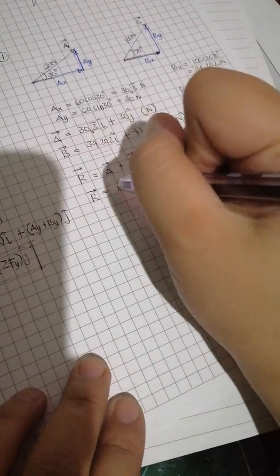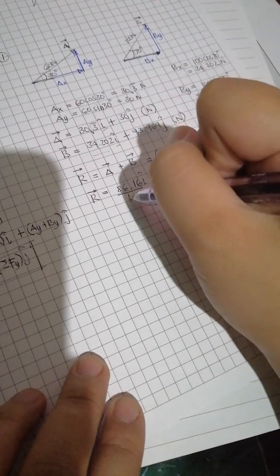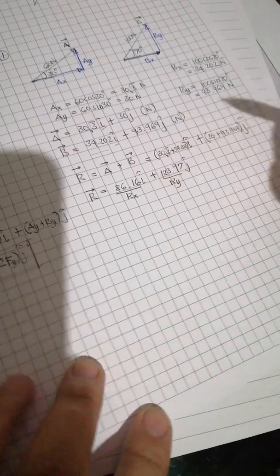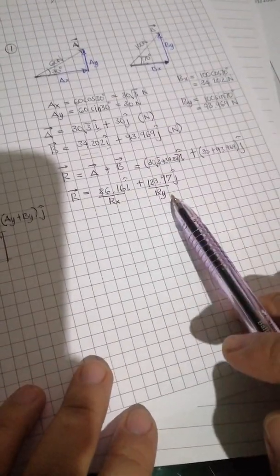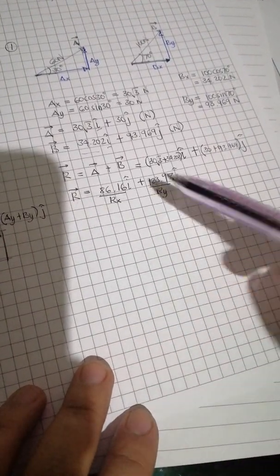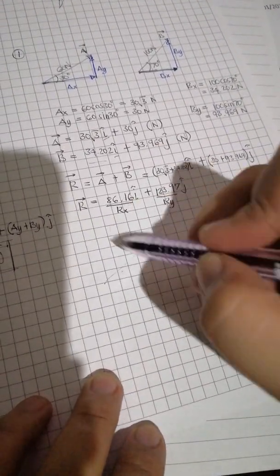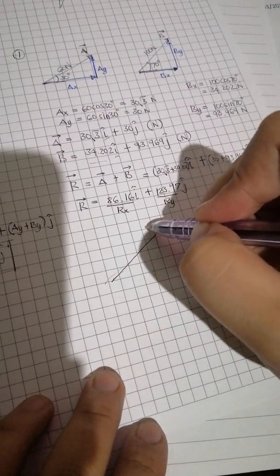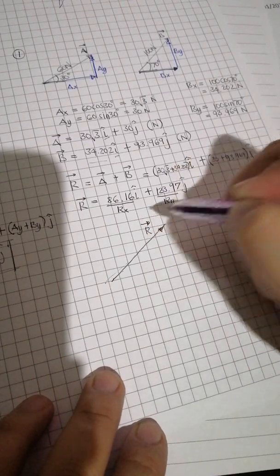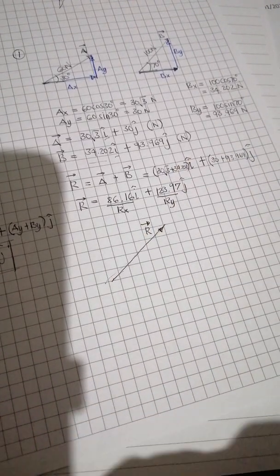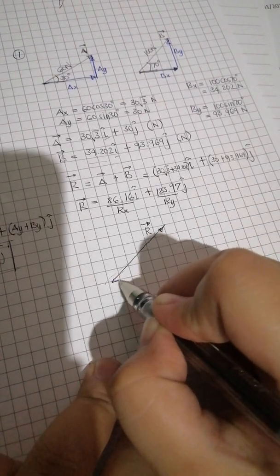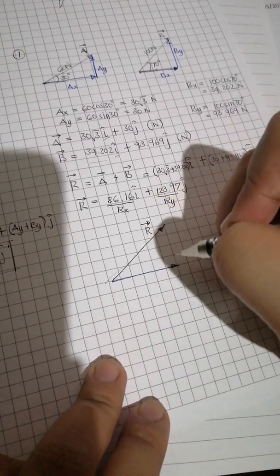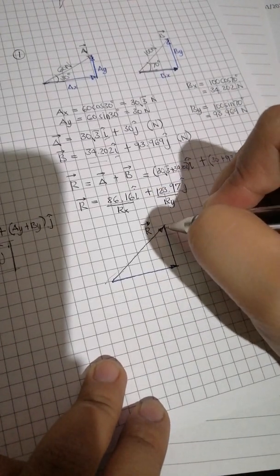Therefore, this is now the x component of the resultant vector of A and B, and this is the y component. So since both are positive, the direction of the resultant R is in the first quadrant. Okay. So this is now your resultant of A and B. So this is the Rx. Since the result is positive Rx, it is to the right, and Ry is upward.